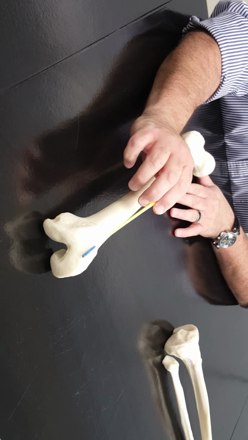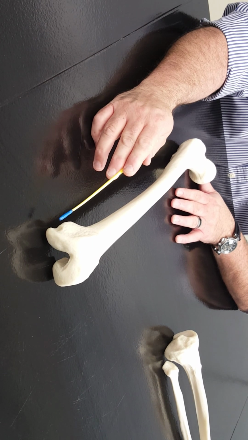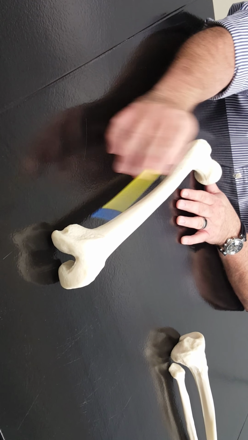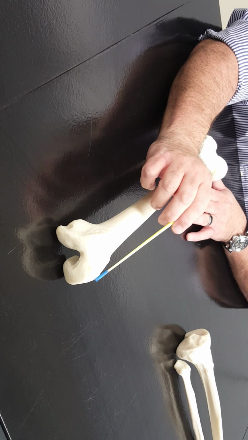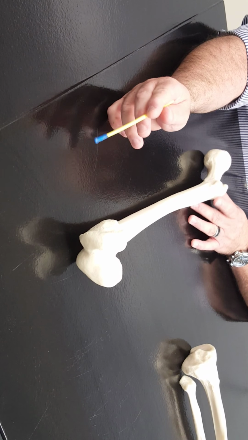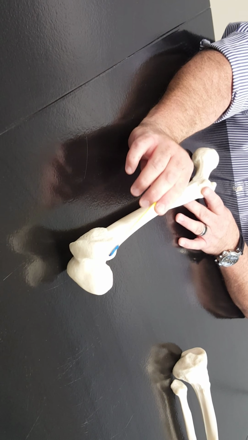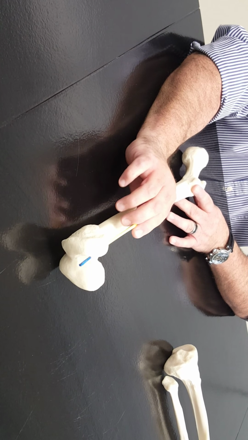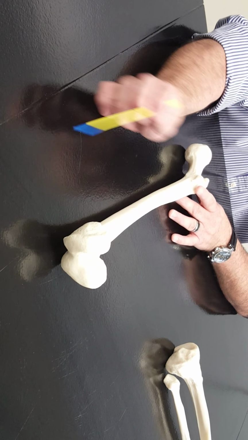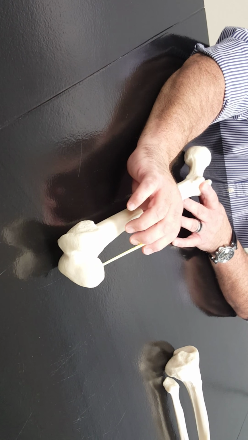At the distal portion, we have the patellar surface right here. So this is the right side, so we have the lateral epicondyle right here, the medial epicondyle right here. Turn it over and looking at the posterior aspect at the distal portion. So if this is lateral, this would be the lateral condyle, medial condyle, intercondylar fossa. Okay? So then this would be the medial epicondyle, lateral epicondyle.